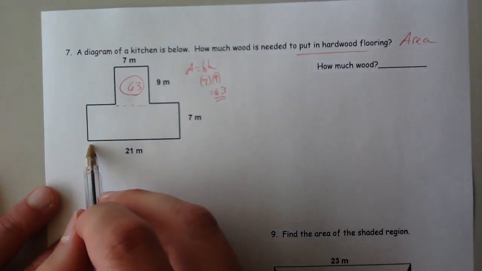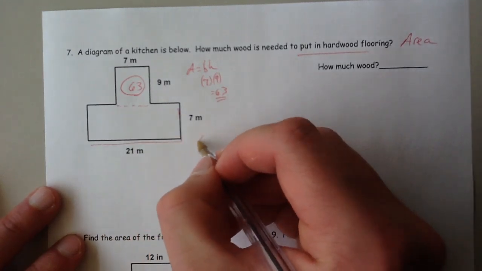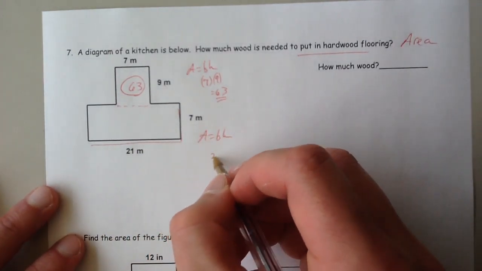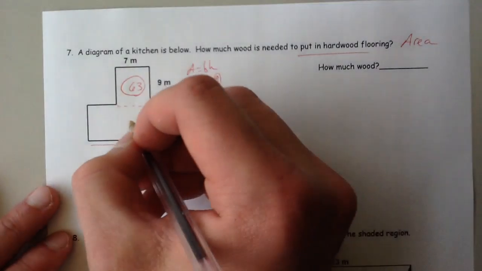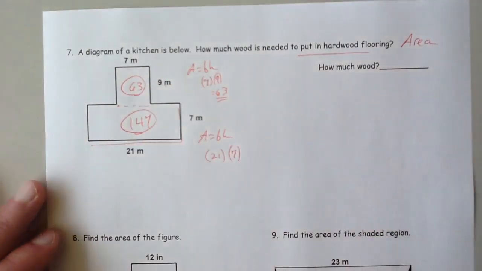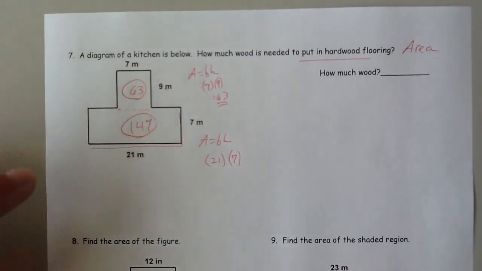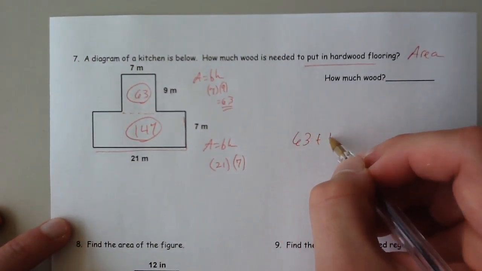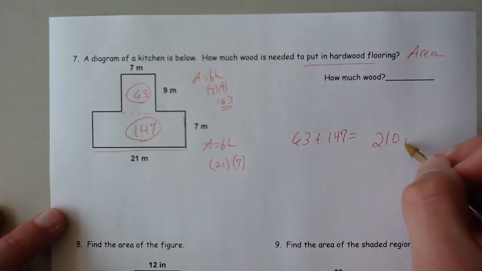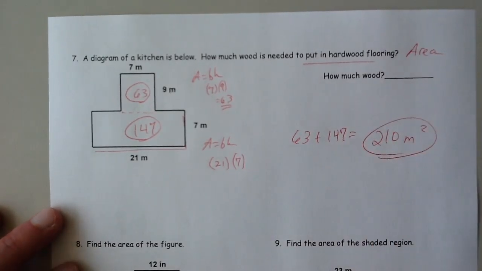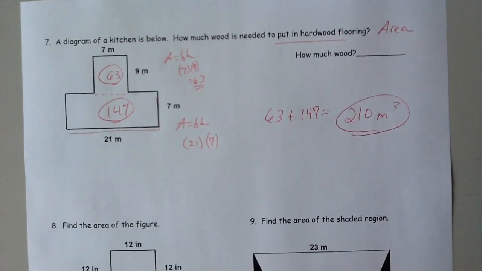This rectangle, I have base 21, height 7. So the area of this rectangle is base 21 times height of 7, which is 147. So if I know this is 63 and this is 147, if I add the two areas together, I would get 210, and of course this is square meters. That is the area of the entire figure.